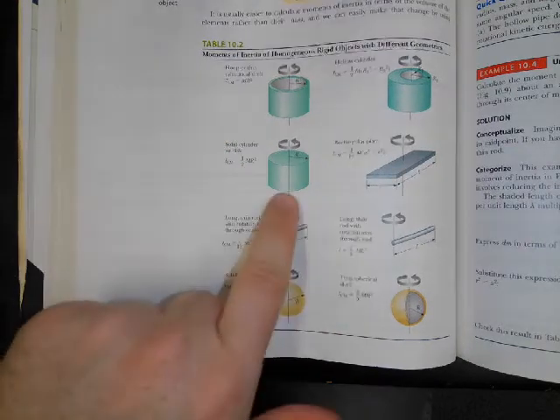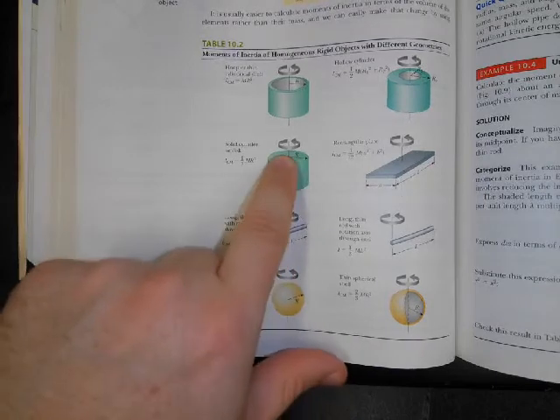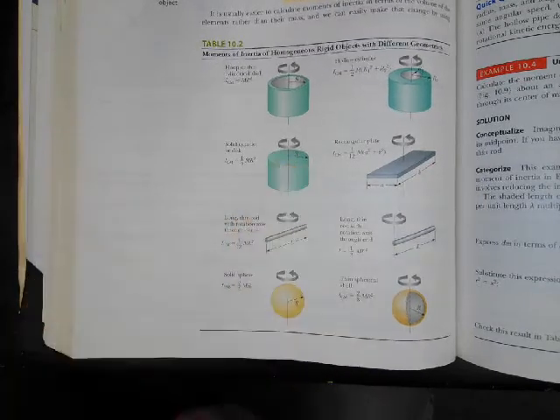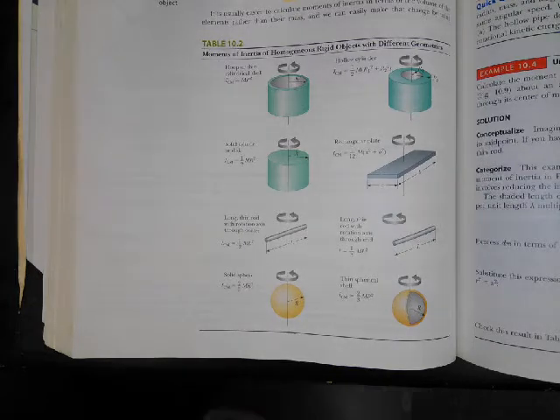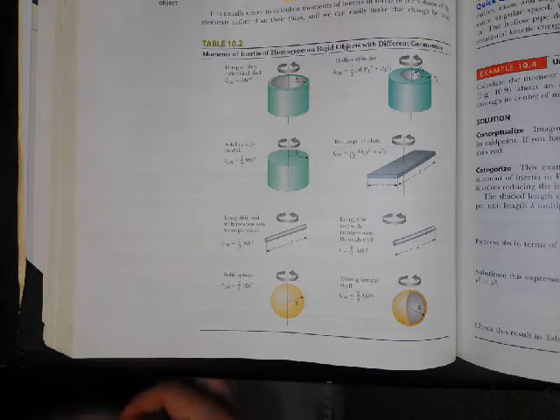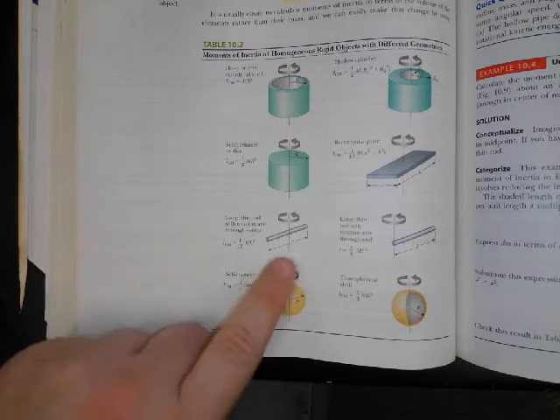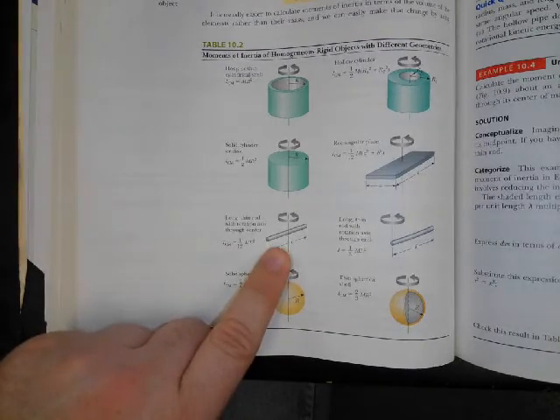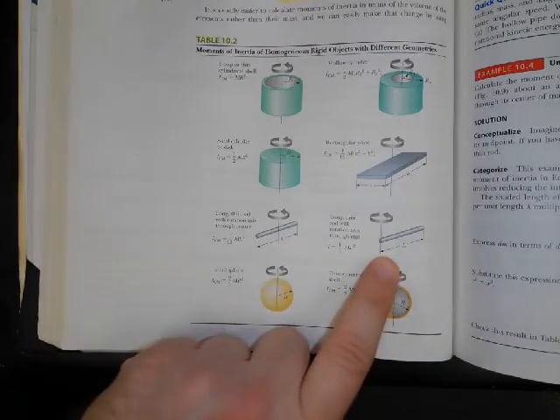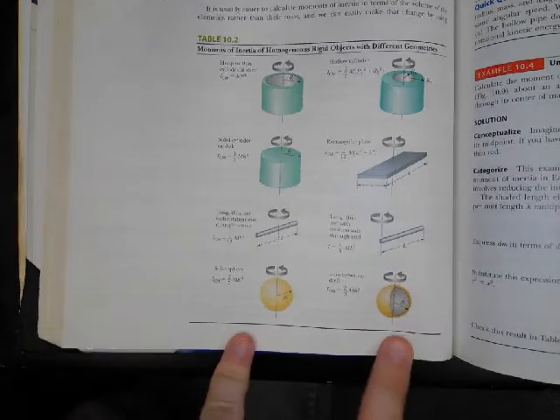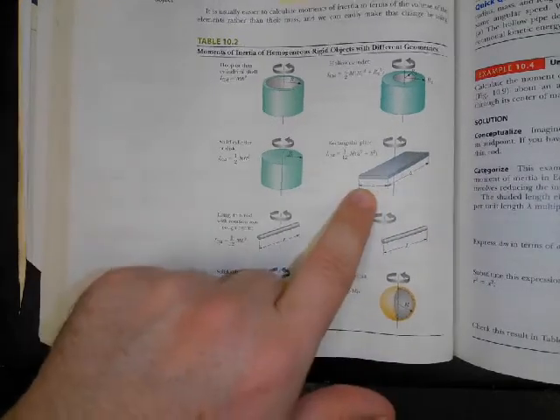For a solid cylinder, a lot of the mass is at the center, and the average effect is as if all the mass were halfway out the radius. Here we have a bar rotating about the center, and here a bar rotating about one end. We have some spheres, and a rectangular plate.